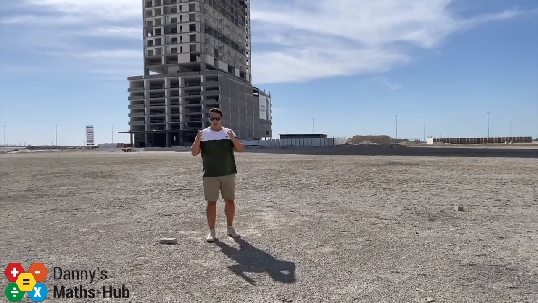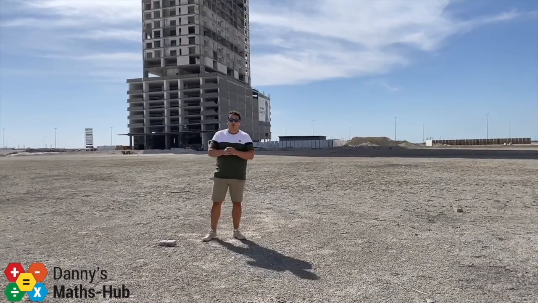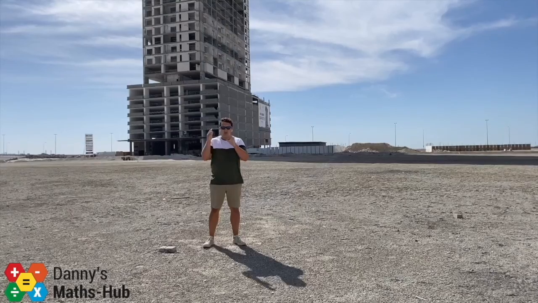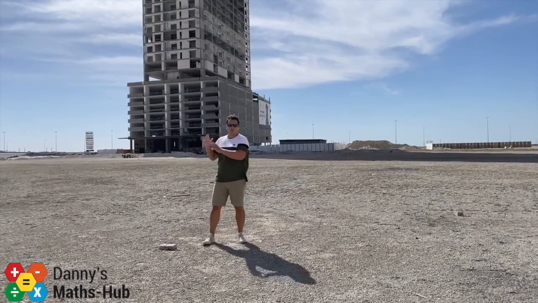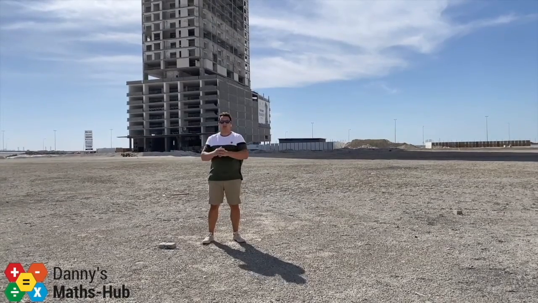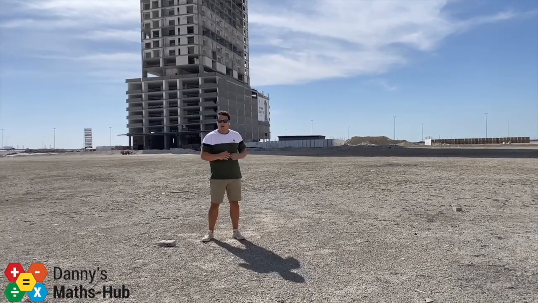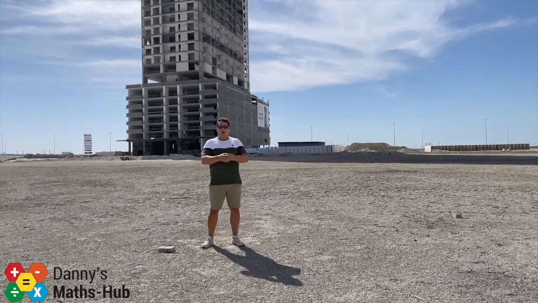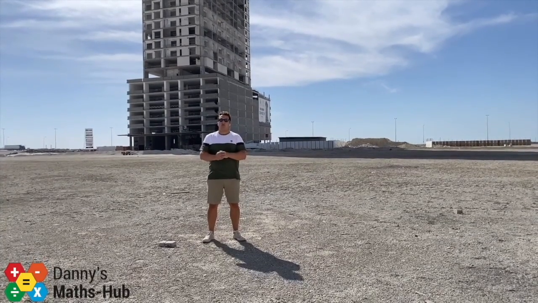They're given a plan. This building will be drawn out with measurements written on it, but the measurements will not match the actual measurements of the building. So what do they do? They take those measurements and make sure they apply them in the correct way when building. And that's what we're going to do today with triangles.